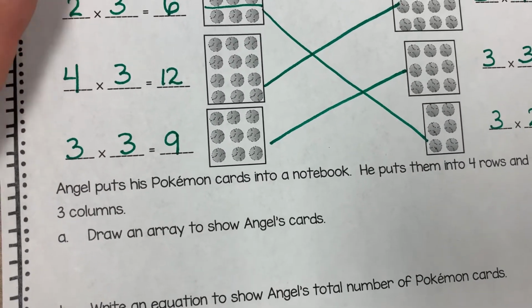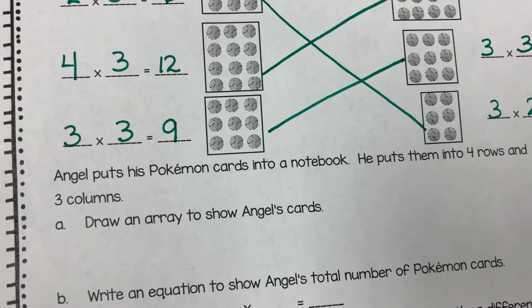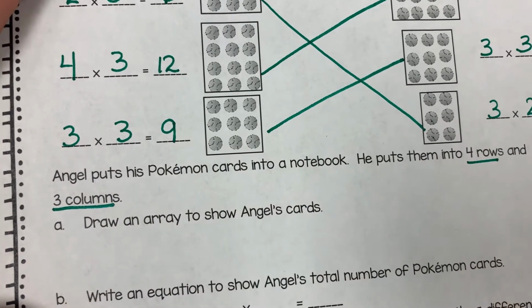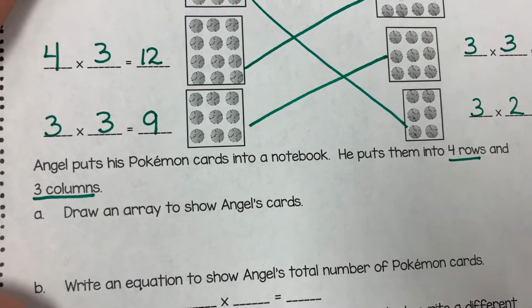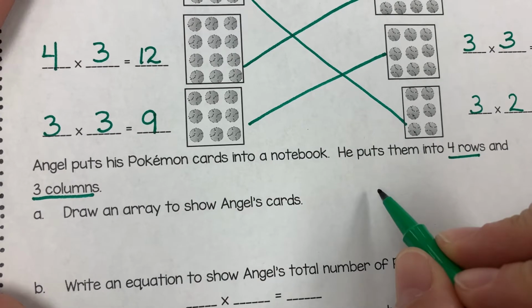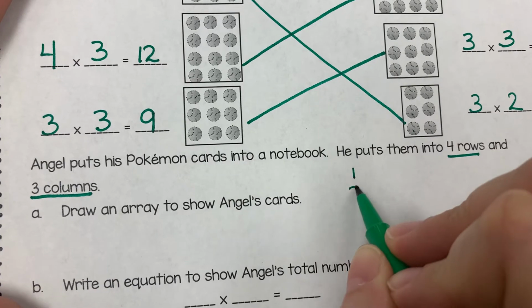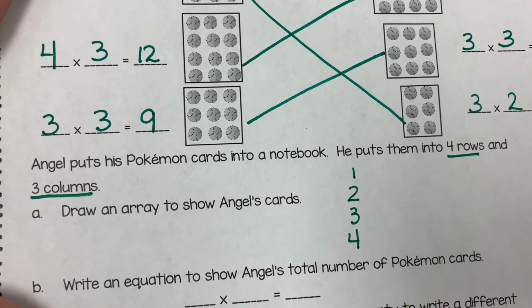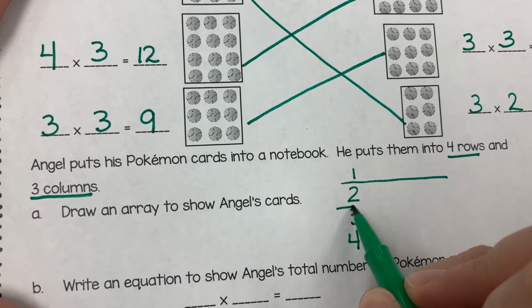All right, so Angel puts his Pokemon cards into a notebook. He puts them into 4 rows and 3 columns. Draw an array to show Angel's cards. So 4 rows, 3 columns. So I have 1, 2, 3, 4. There's 4 there. That's my across. I'm going to kind of draw my lines across.